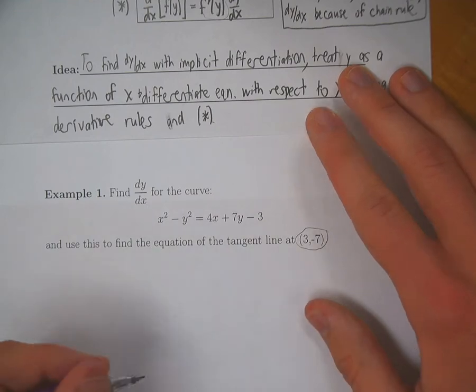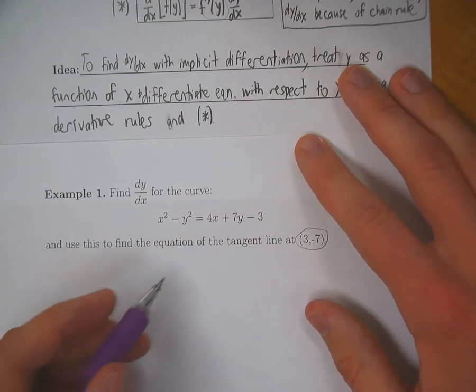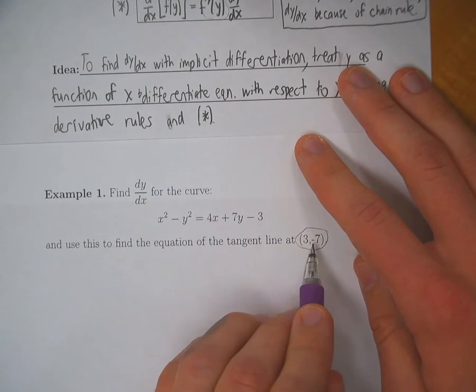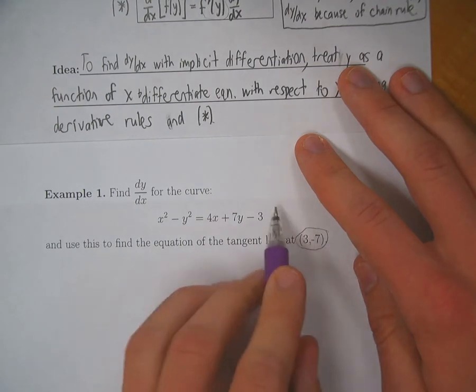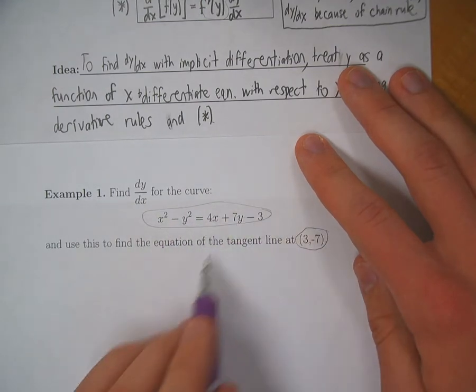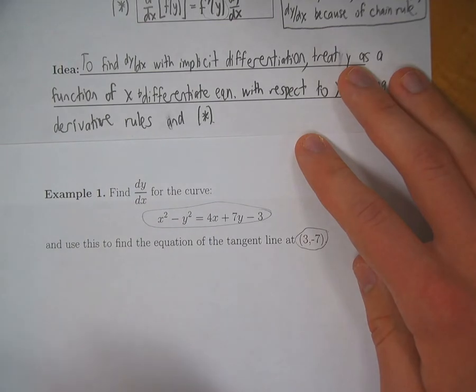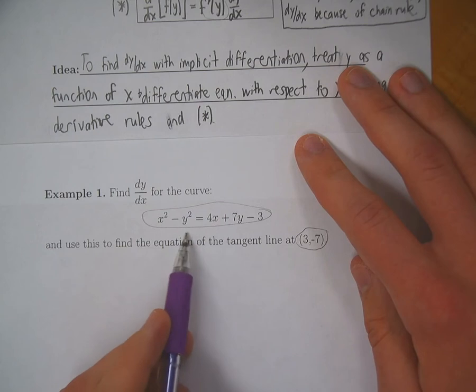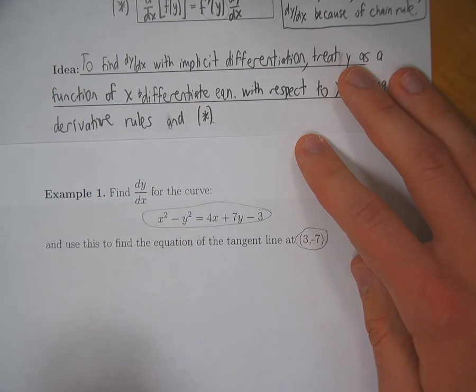You can check this on your own by letting x equal 3, y equal -7, plugging them in, and making sure that everything checks out. I'll leave this as an exercise for you.